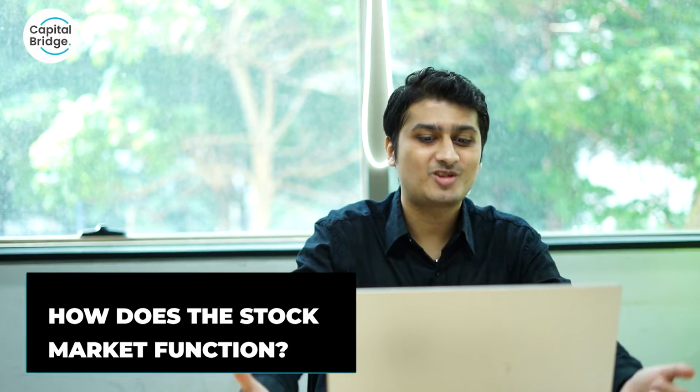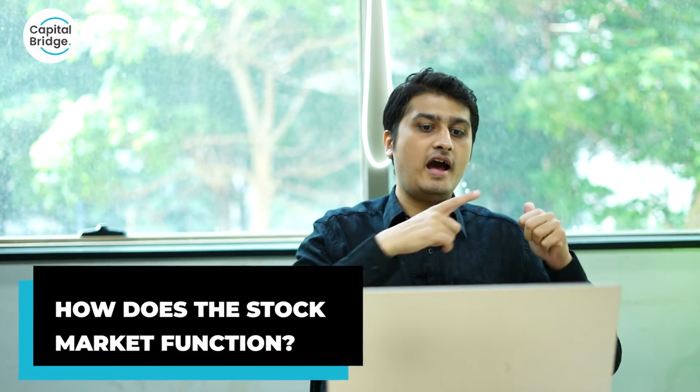So how does the stock market function? Now, as we have a garments market where garments are bought and sold, similarly, we have the stock exchange, that is, the stock market or share market, where shares are bought and sold by individuals or by institutions, etc. But how does this process flow? For that, let us understand the participants in the stock market.